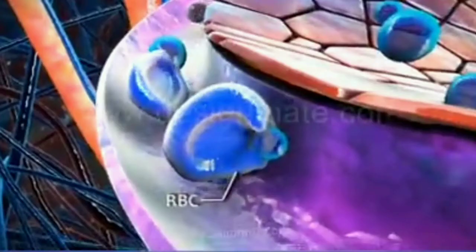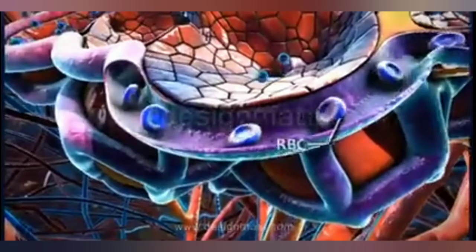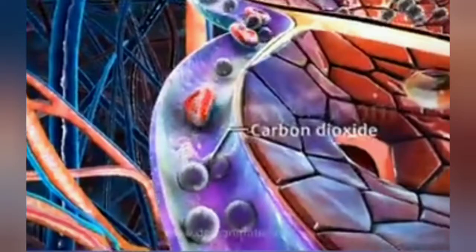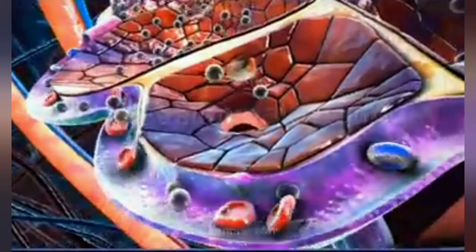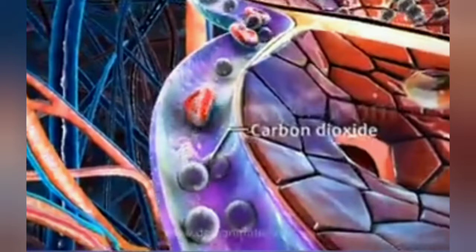The oxygen molecules from the alveolus diffuse into the capillary and then get absorbed by the bluish-purple RBCs. This causes oxygenation of the RBCs and a transition in their color from bluish to red.